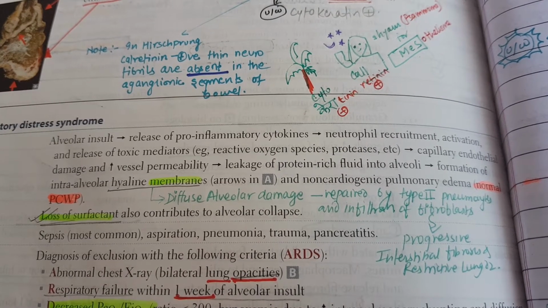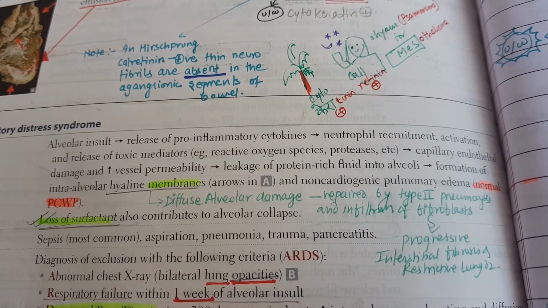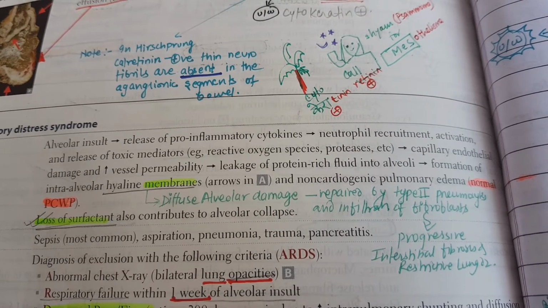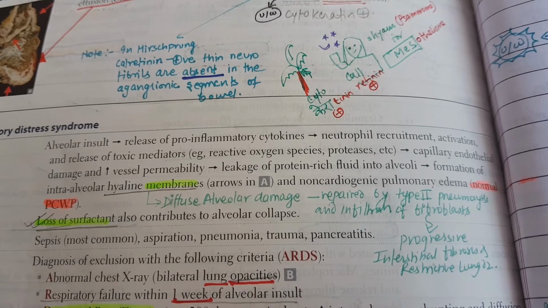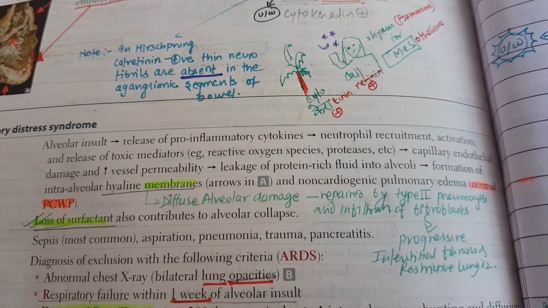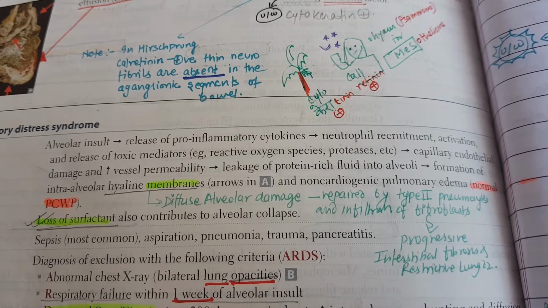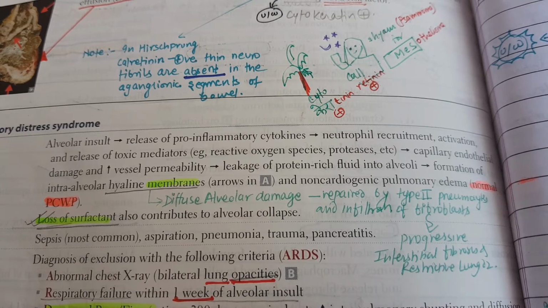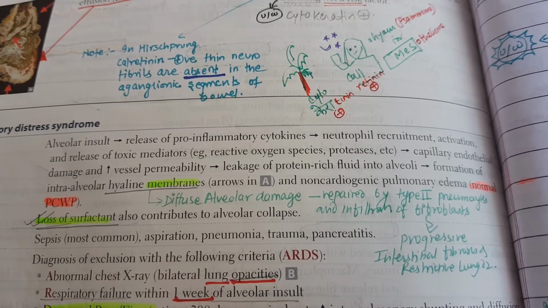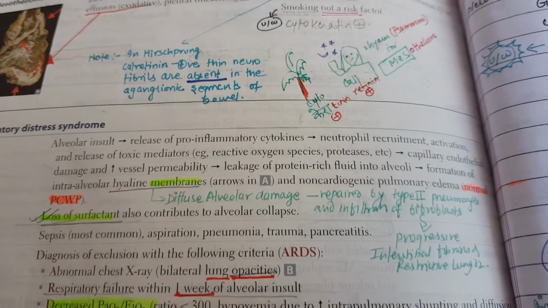Now just imagine, if there is any sort of insult, I will tell you what are those insults. It could be trauma, it could be pancreatitis, it could be pneumonia, it could be aspiration, it could be sepsis, anything, but most common is the sepsis. Classical case will be a person having protracted UTI, not treated by antibiotics, and they are developing signs of respiratory failure.